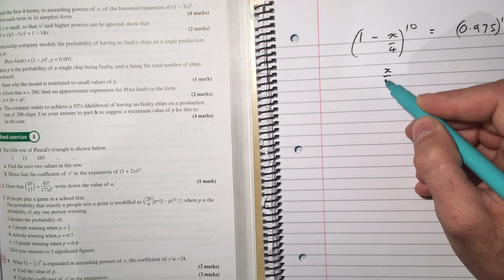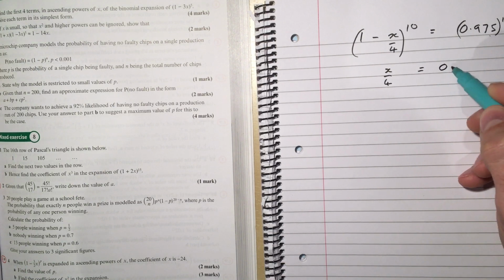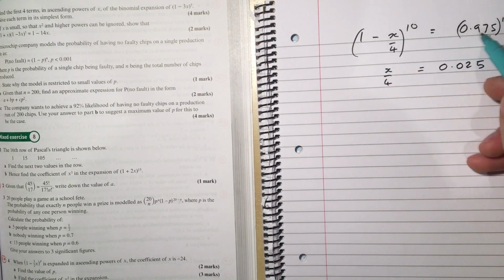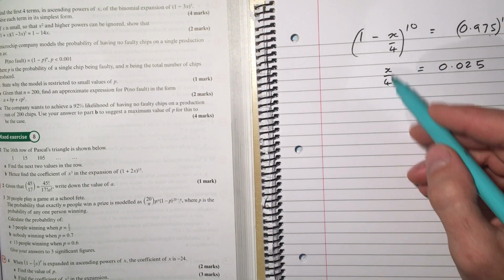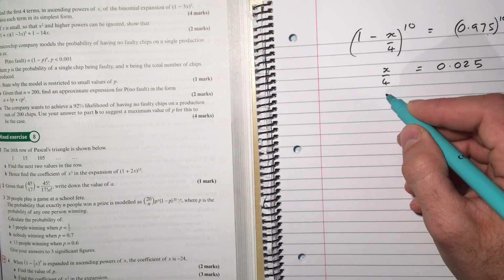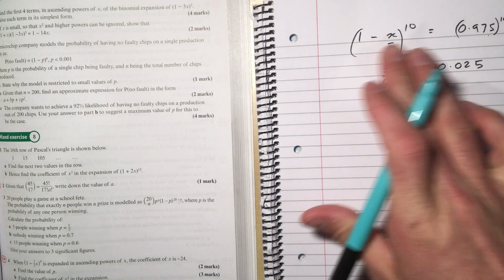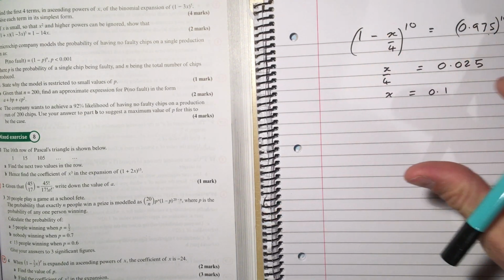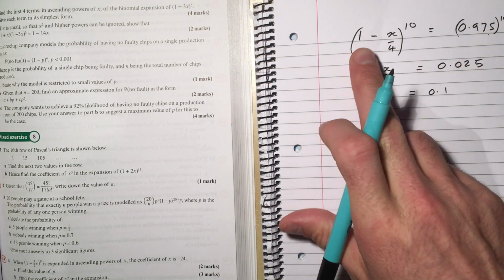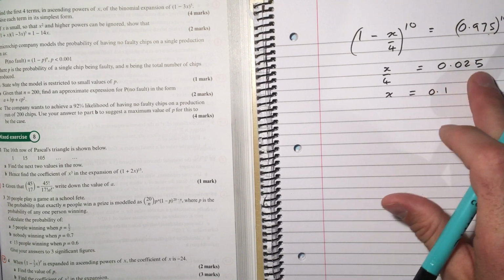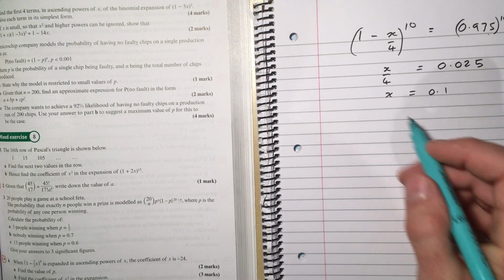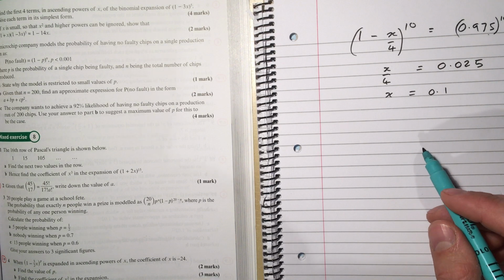So if x over 4 was 0.025, then x would have to be 0.1, okay? So if this is equal to this, 1 minus something is 0.975, that something is 0.025, so in other words, x equals 0.1.